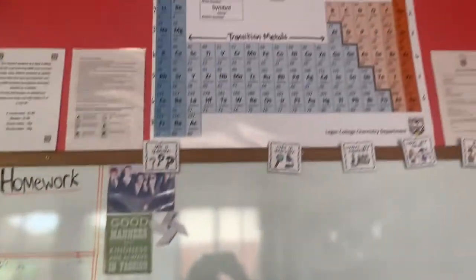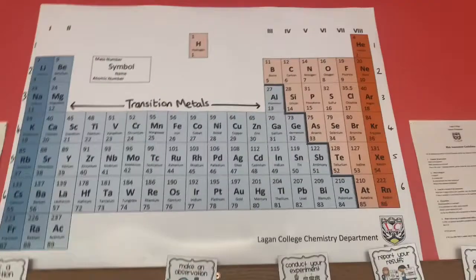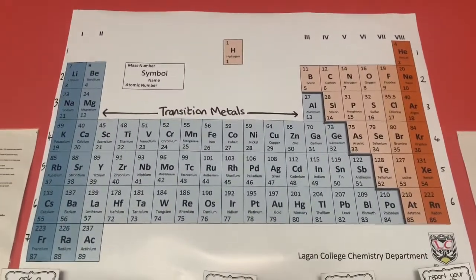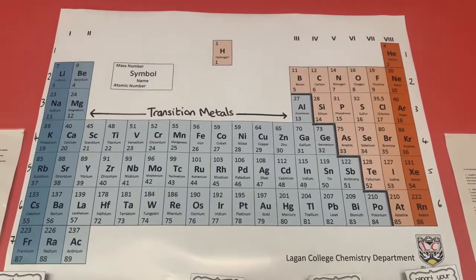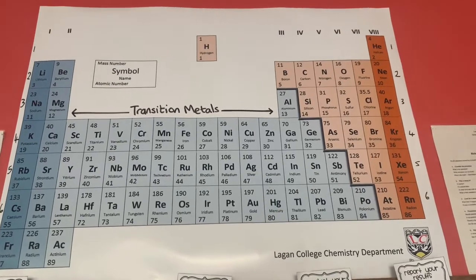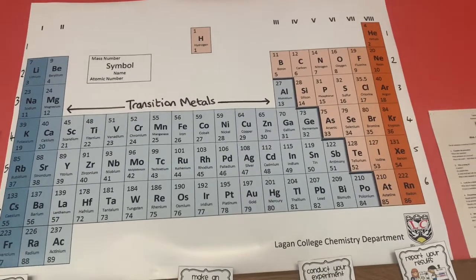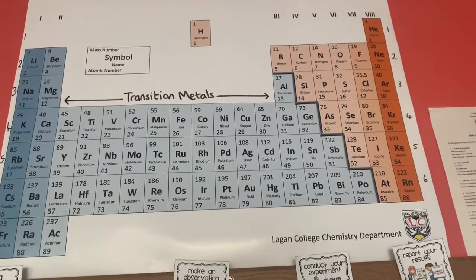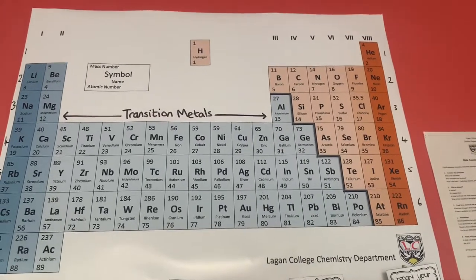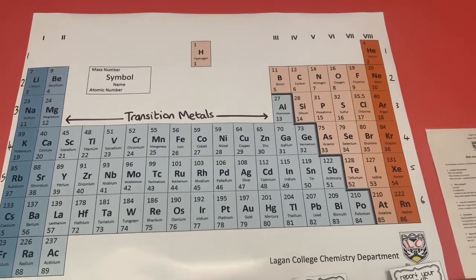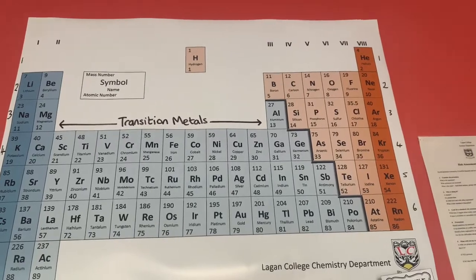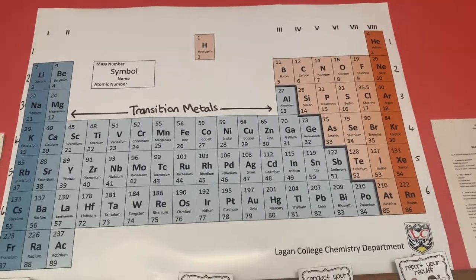And then just to remind ourselves that transition metals are found in the middle section of the periodic table, that whole big block in between group 2 and group 3. So I'm going to start with showing you what happens when we heat copper. In your booklet there's a bit where you need to colour in the transition metal block, so you could do that. And then I'll pause the video while you're colouring it in, and then we'll have a look at what happens when we heat copper.